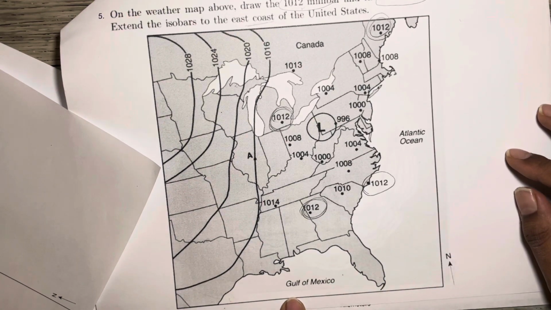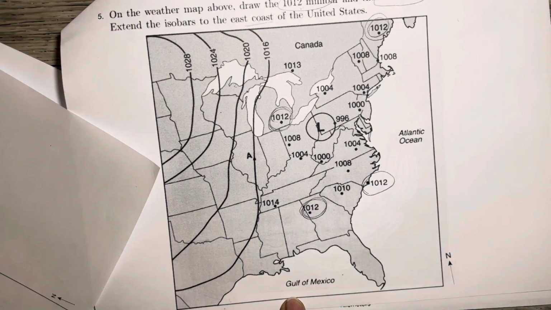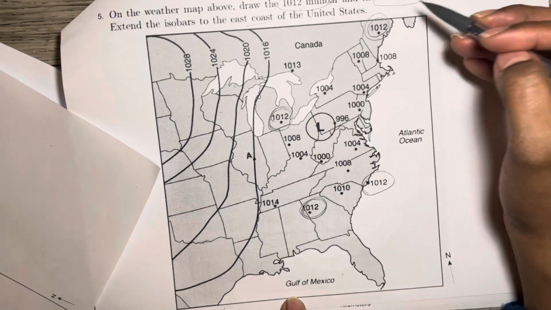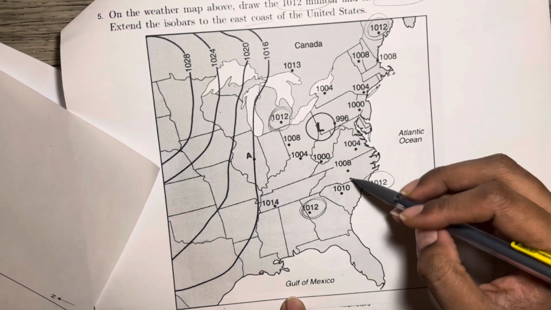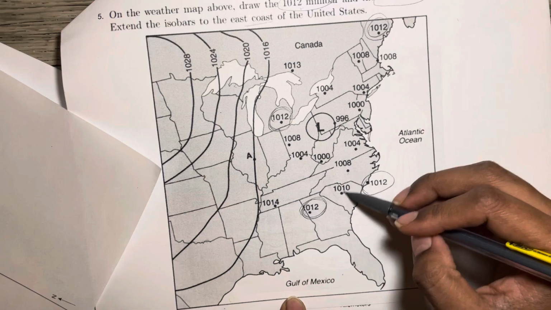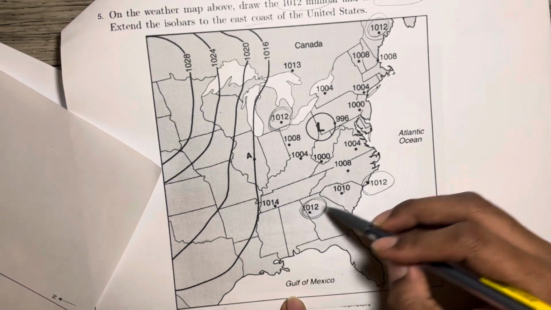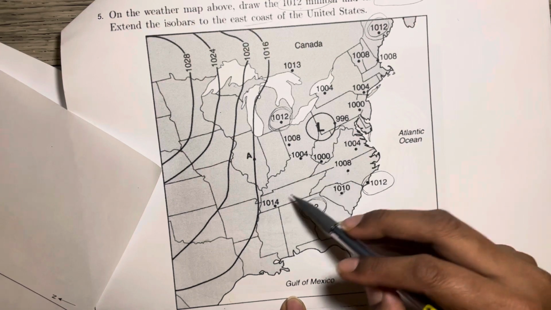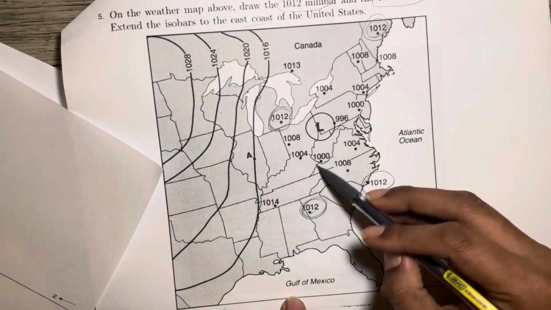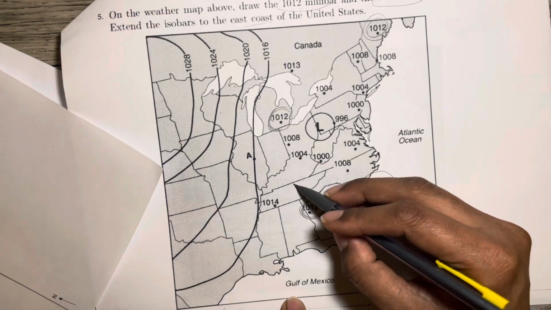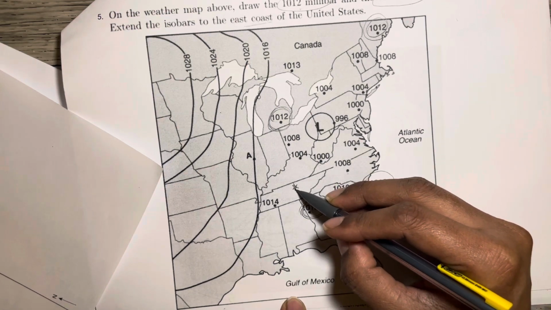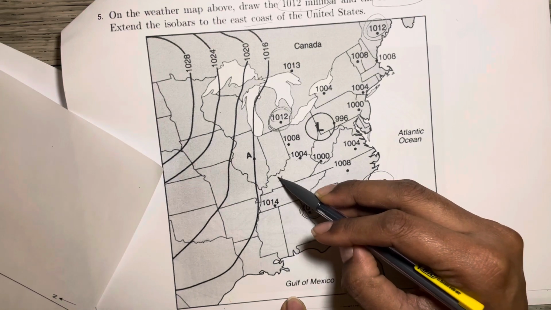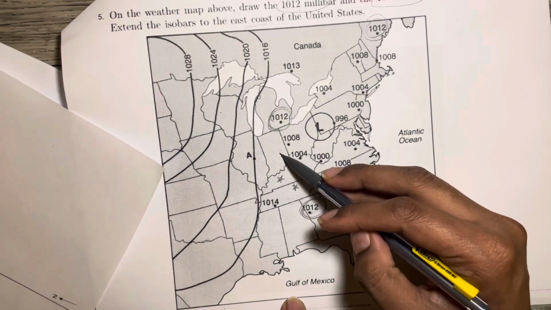The next step is to find all the hidden 1012s. I'm going to start from the bottom of the map and look in between all the numbers. So 1012 is not between 1008 and 1010. It's not between 1012 and 1010 because 1012 is 1012. It is between 1000 and 1014, so I'm going to draw a star there. 1012 is between 1004 and 1014, so I'm going to draw a star there. It's between 1008 and 1014.